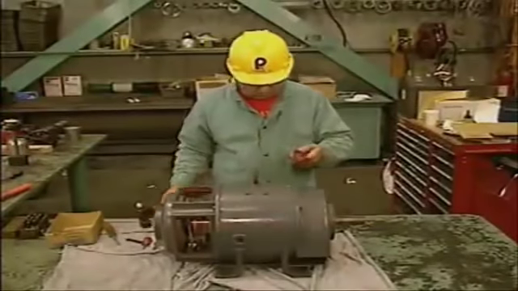In this example, the end bell and frame at the drive end of the motor is marked with the letters IB for inboard, and the other end bell and frame at the other end is marked with the letters OB for outboard.